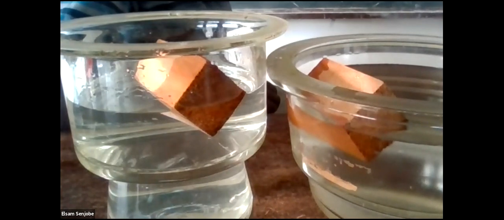I was asking, if you put sand in water and it increases its density, will the piece of wood still float? What is the difference between sand and salt in regards to the mixtures?